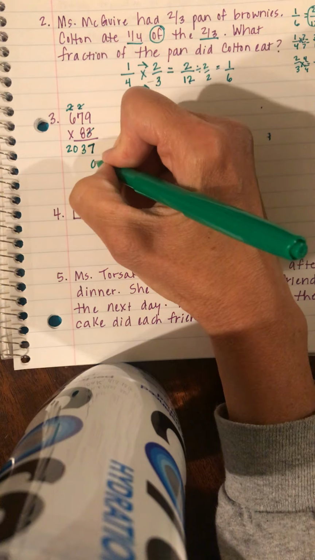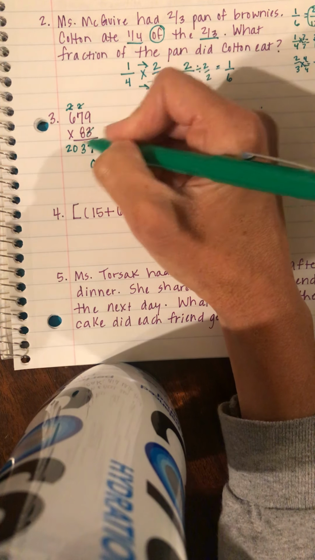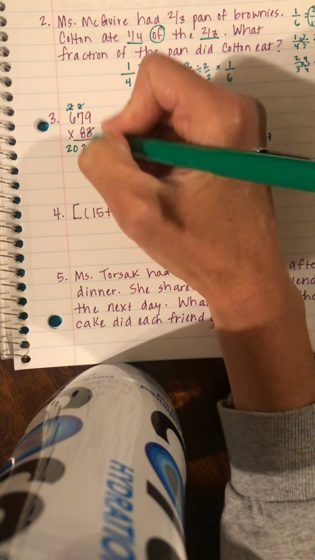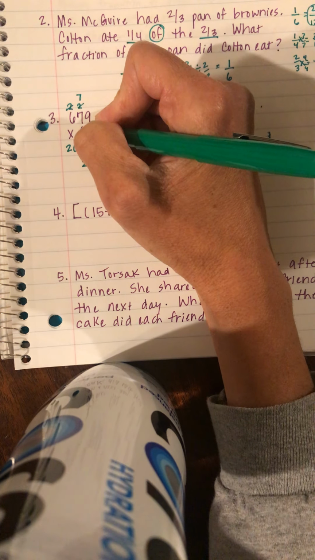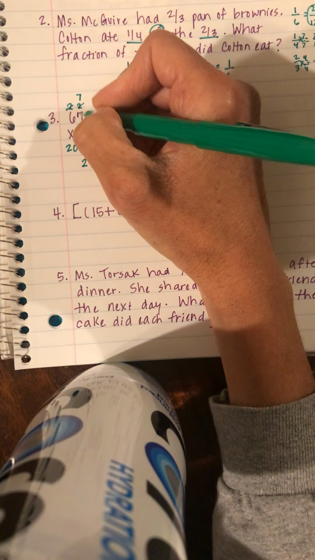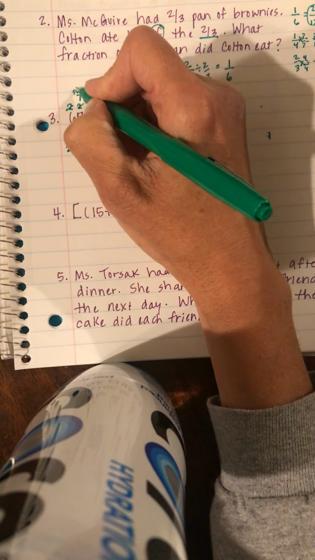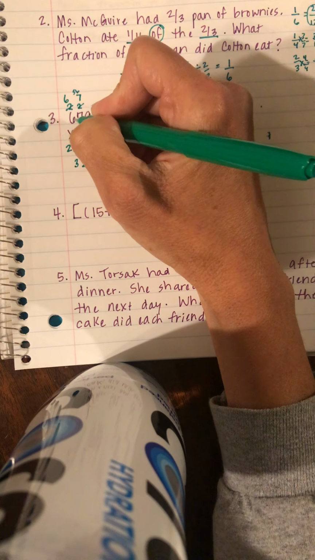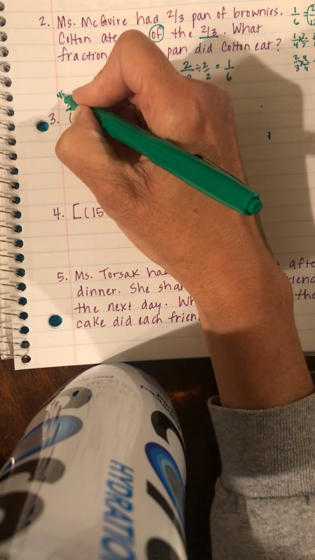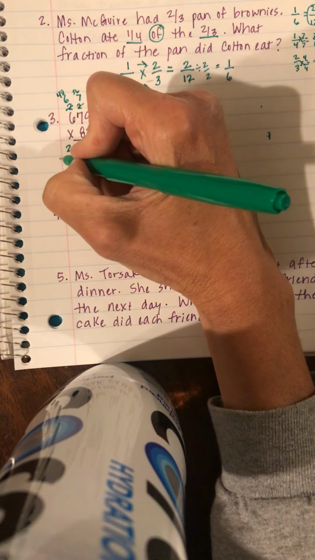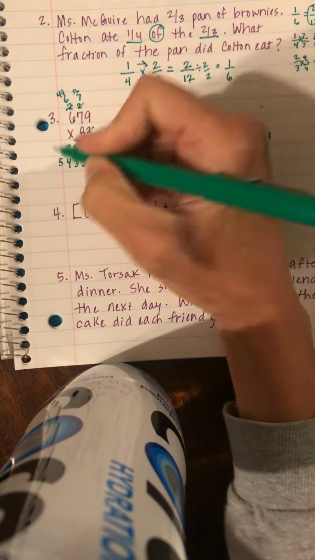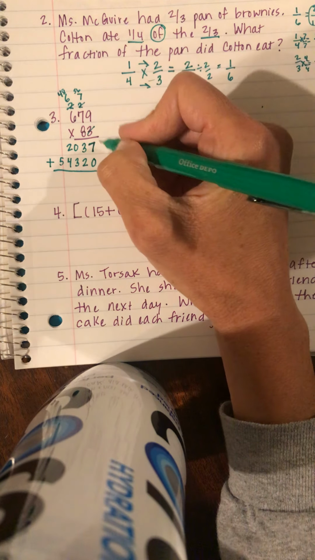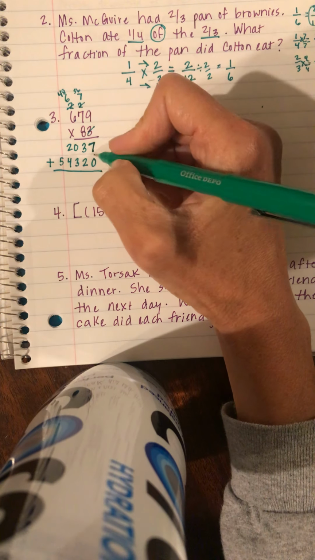We put this 0 here because we're not multiplying by 1 again, we're multiplying by 80, by the tens place. So 9 times 8 is 72. 8 times 7 is 56. 56 plus 7 is 63. 6 times 8 is 48. And 48 plus 6 is 54. So my second partial product is 54,320. And then I add both my partial products together to get my total.